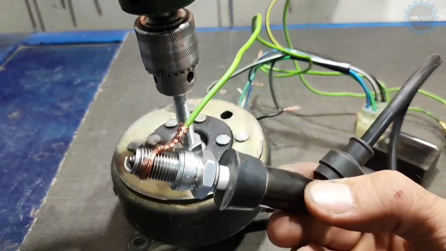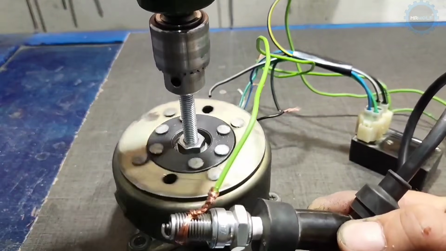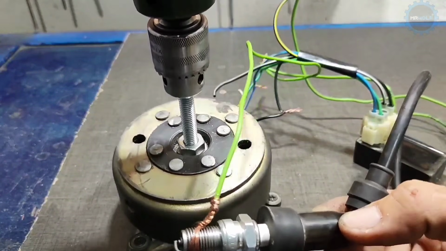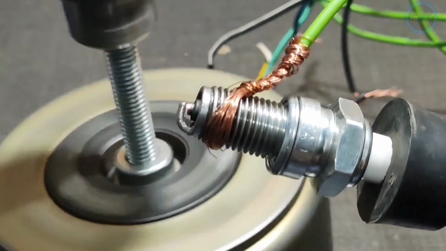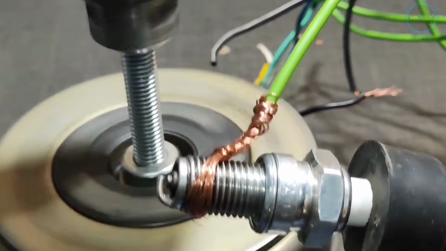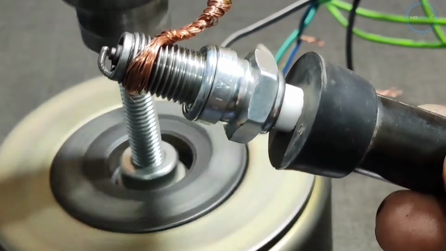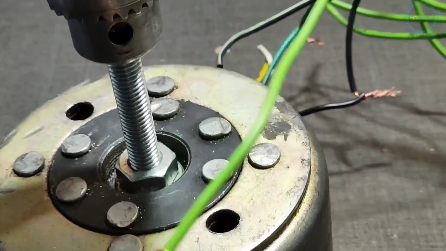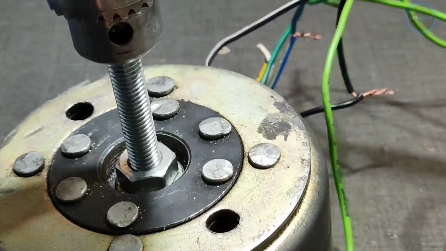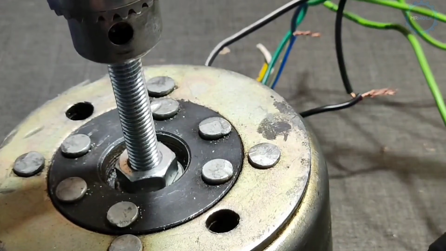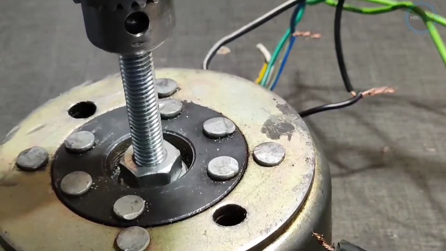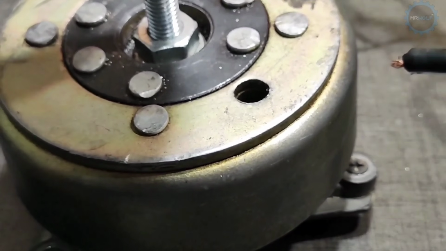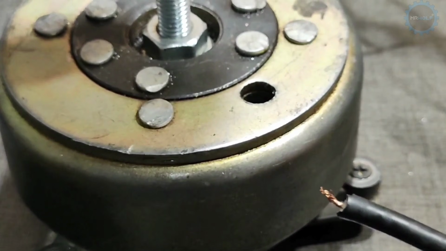Now remove the spark plug head and check with the wire.